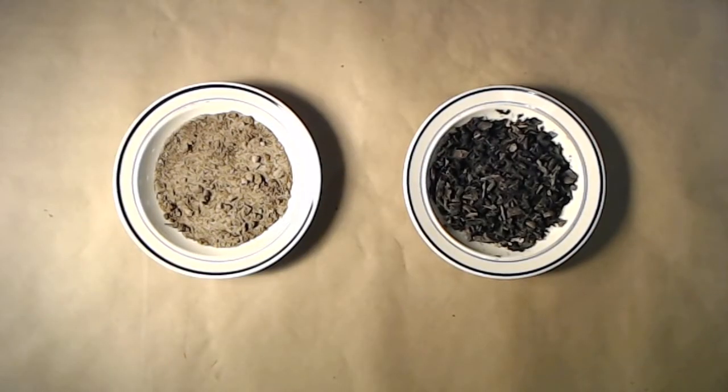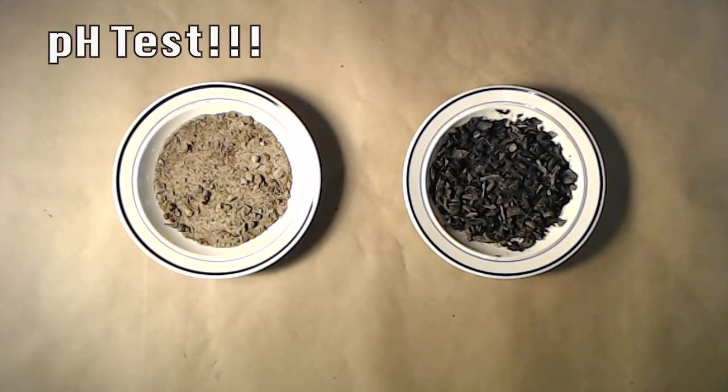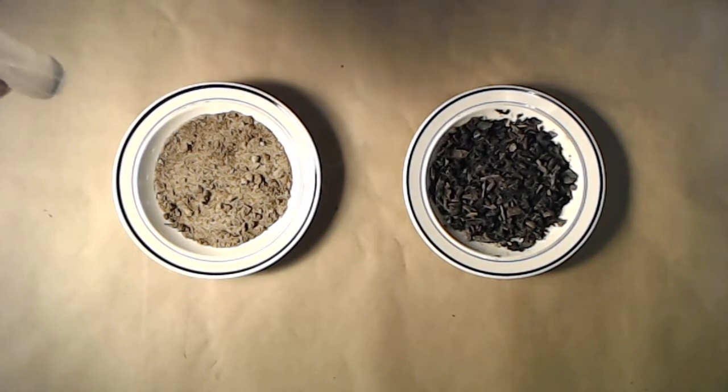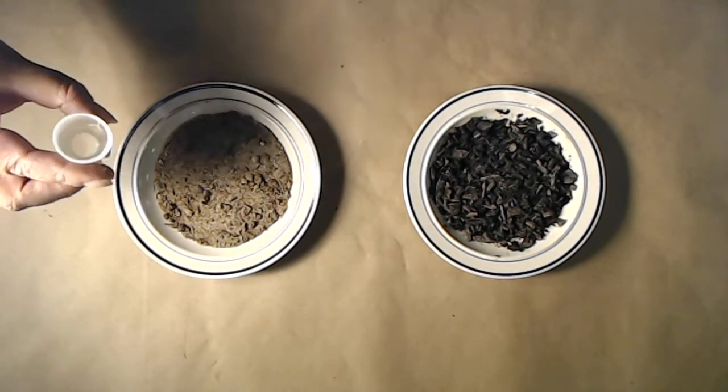Now for our test, we're just going to be doing a very easy pH test. We're only going to test to see if our soil is acid, neutral, or base. First, we will test for alkalinity. Pour about a half cup of soil on a plate. I already have mine set up. Slowly pour vinegar over it. I have my vinegar.